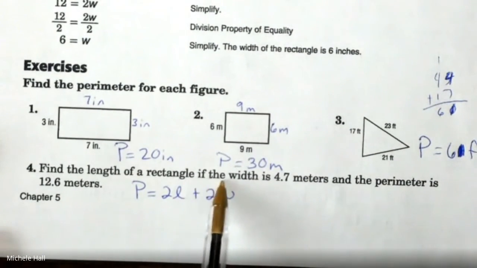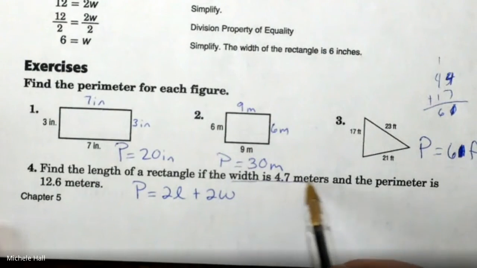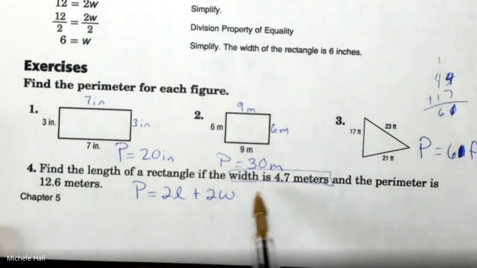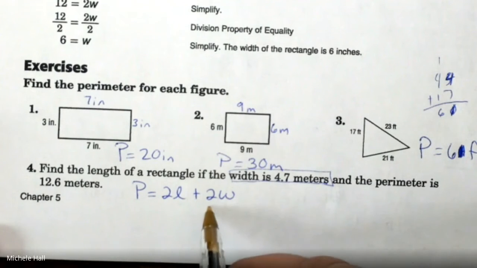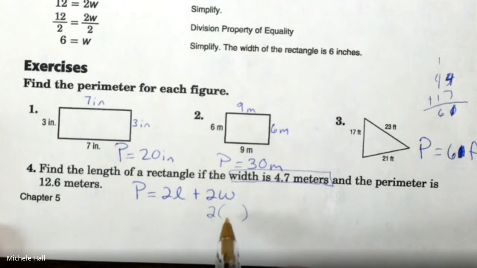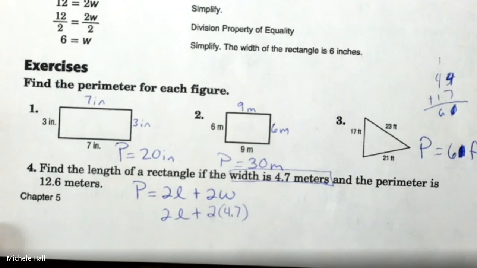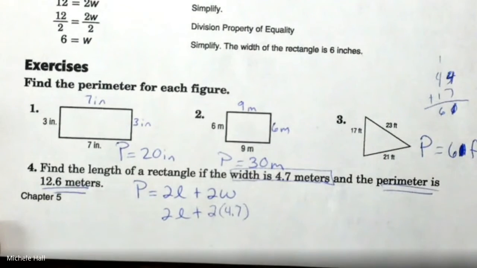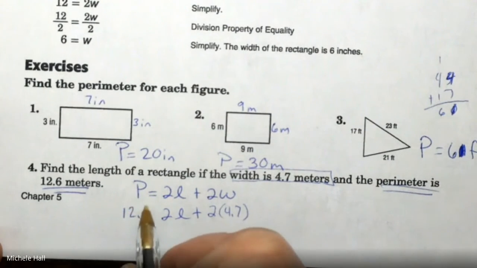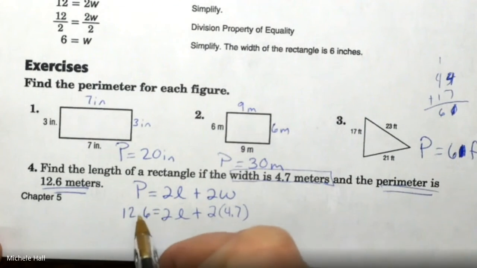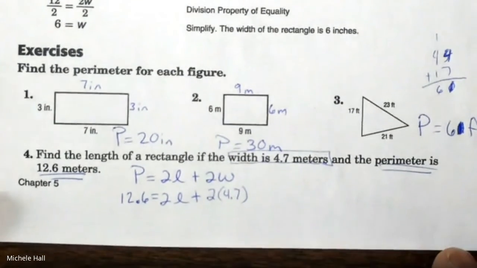So now what does it say? It says if the width is 4.7 meters. So I know the width is 4.7. So I have 2 times my width, which is 4.7. And then I still have 2L. I know that's the unknown. And the perimeter is 12.6. I know what the perimeter is. It's 12.6 meters. So I have 12.6. And I'll put my units on at the end.